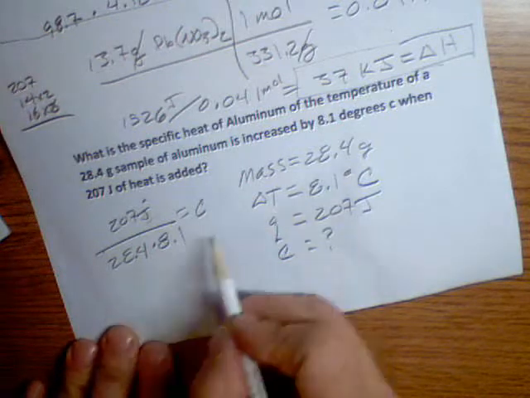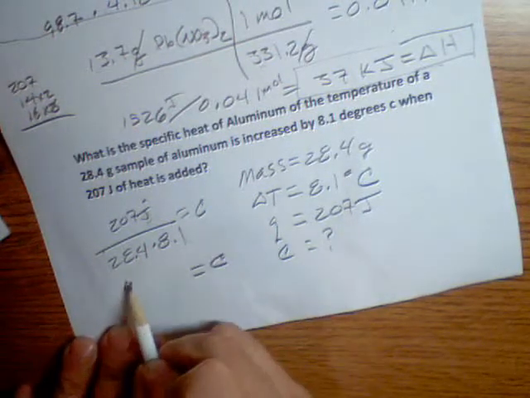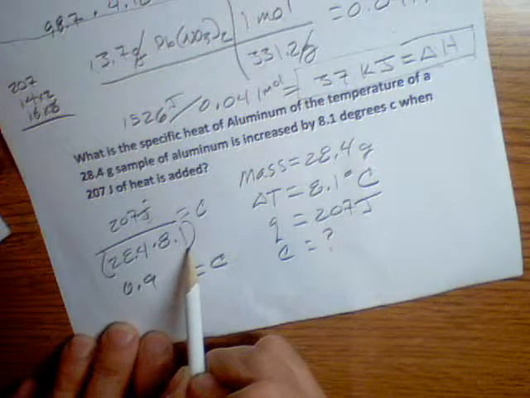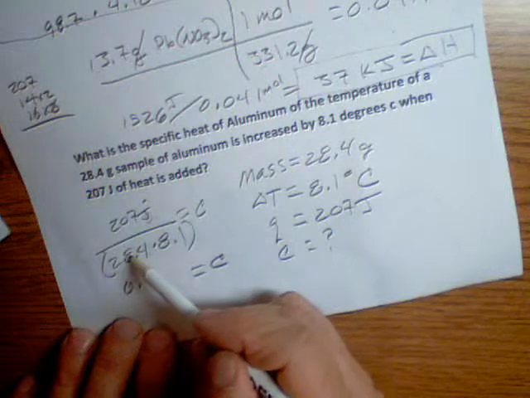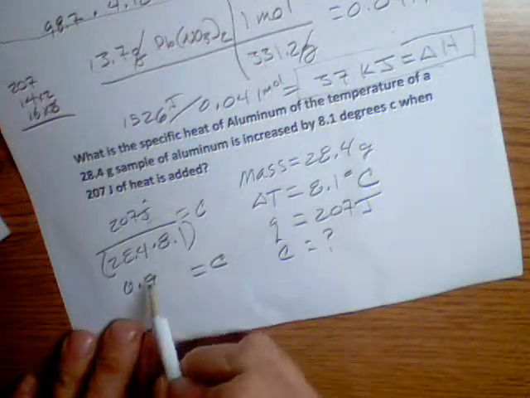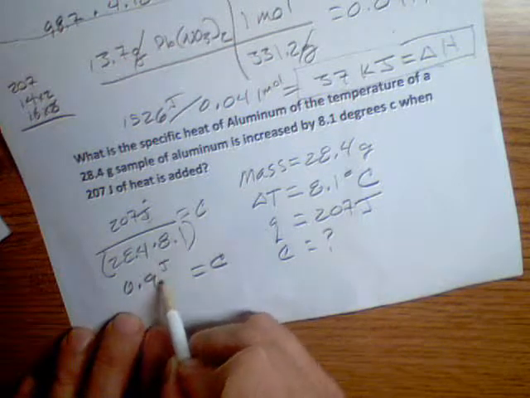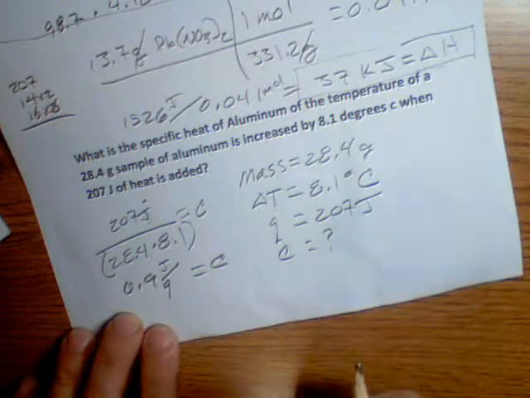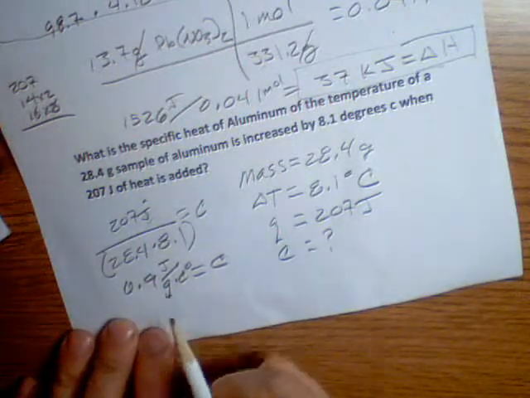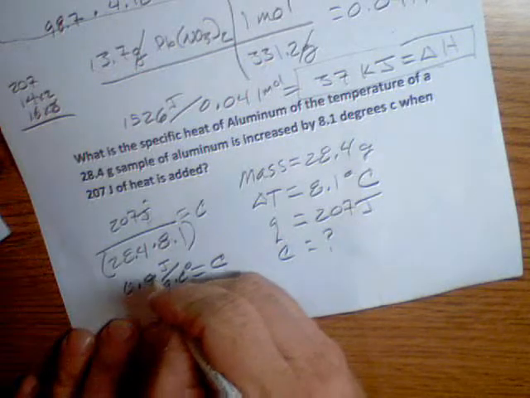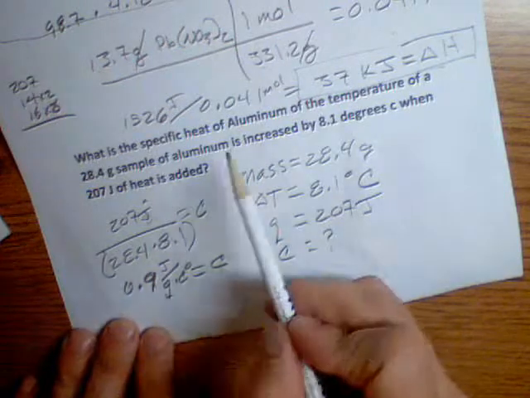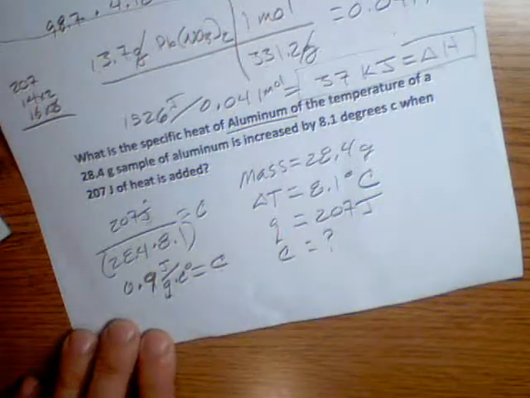So when I work this, you put this into the calculator. Make sure you put parentheses around this, or else it'll divide by the first number, then multiply. The answer is 0.9 joules per gram degrees C. Right? That's a C. Right? So 0.9 is the specific heat of aluminum. Right?